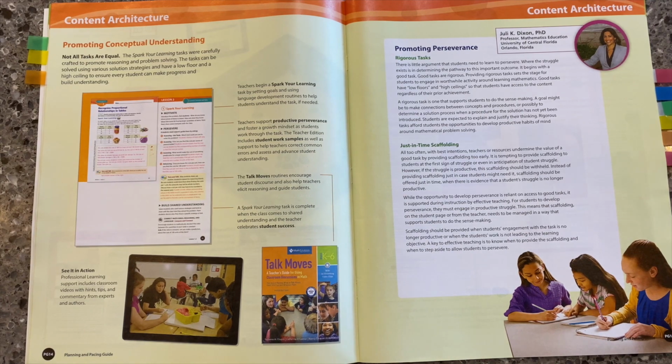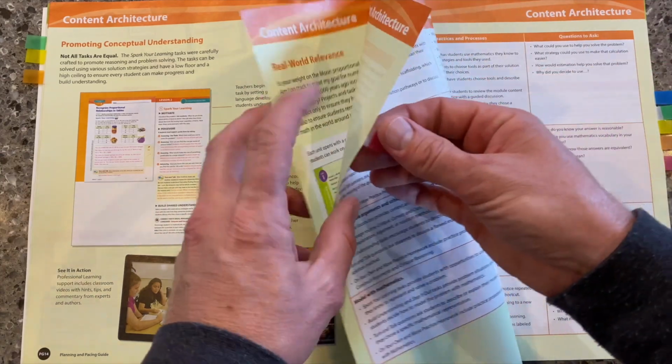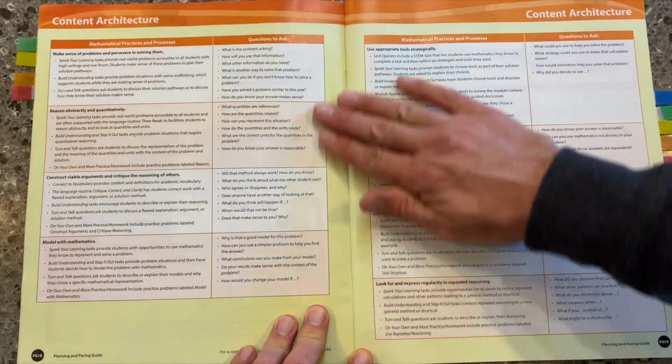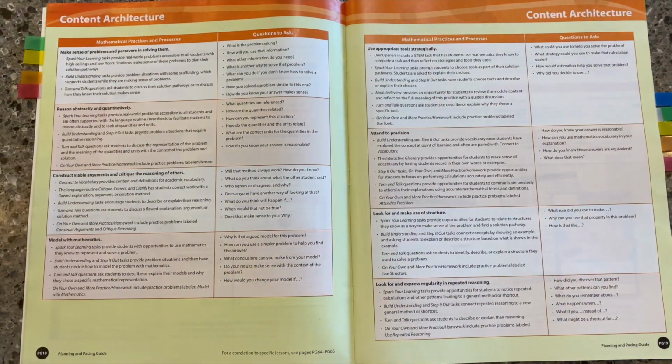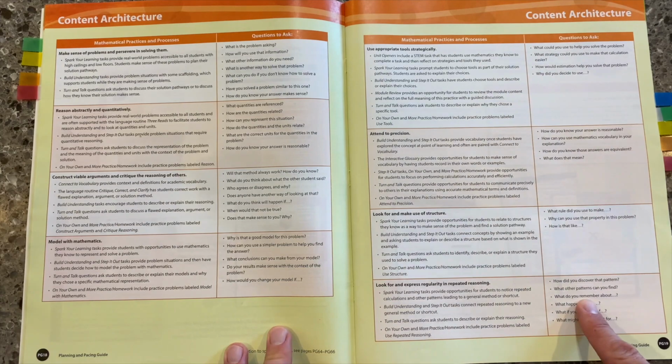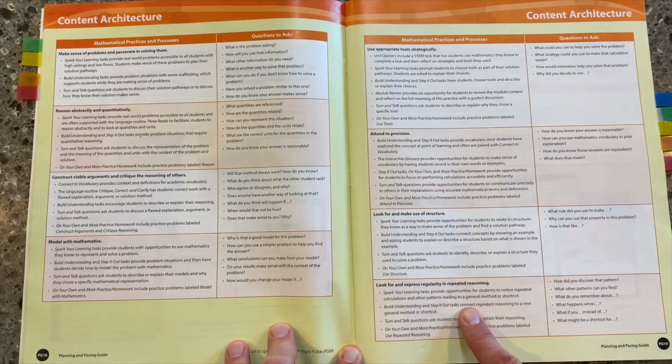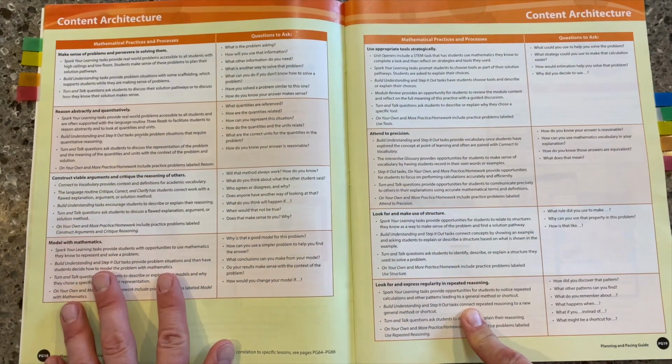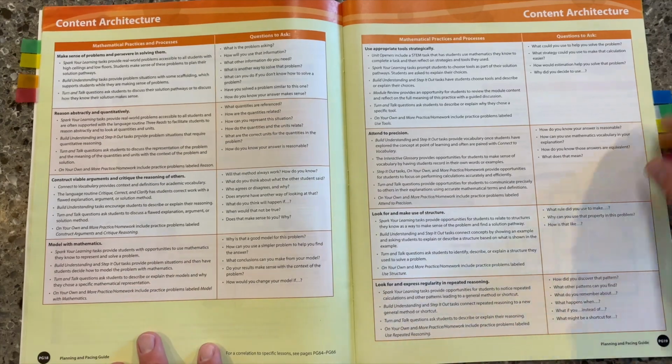We'll dig more into that in some of our other videos here in this series. Of course, we've got to focus on those 8 mathematical practices and processes. We've paired that with really great questions you can ask and what it will look like, what components of our program will address each of those mathematical practices.